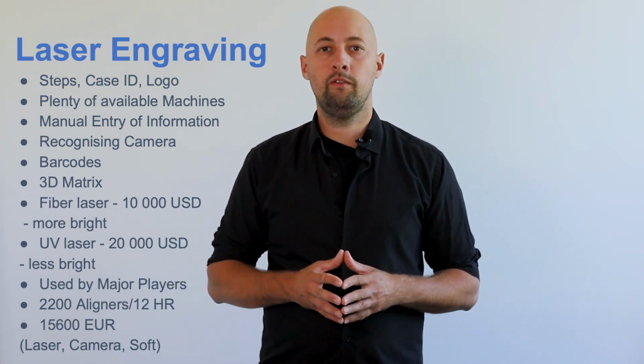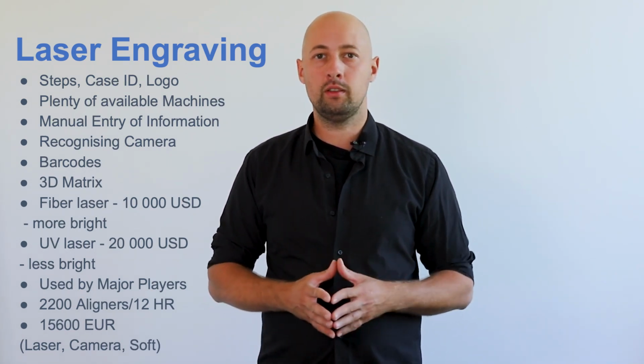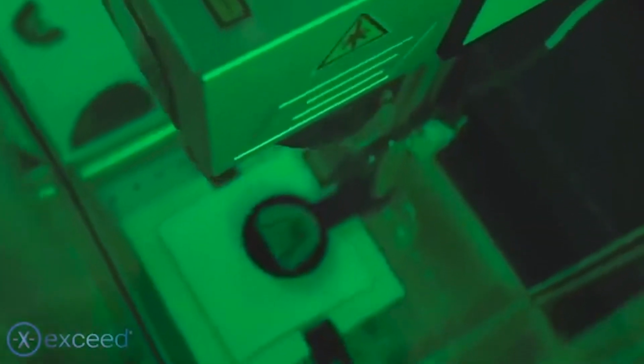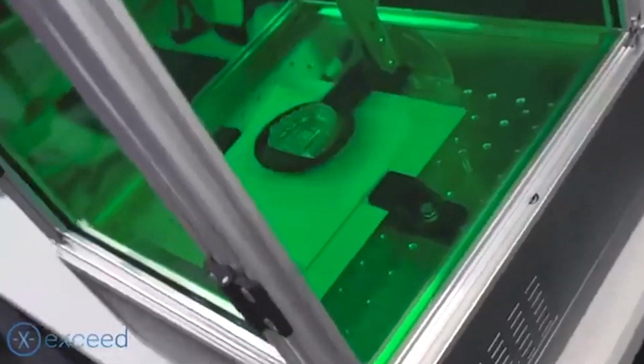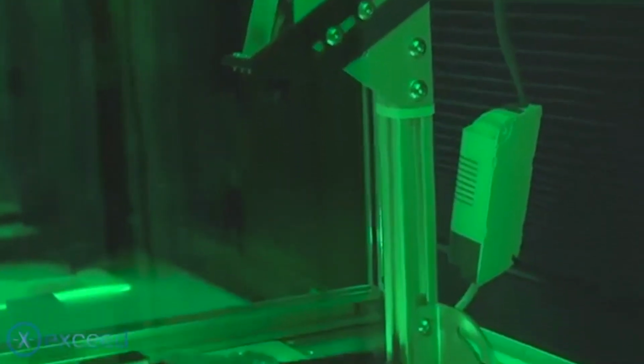Let me put the video on the screen so you can see what we are talking about, and then we will describe the process, benefits, and technical specifications. As you can see, laser engraving is the process of marking your aligners with the step number, case ID, or sometimes a logo, and you need that in order to pack your aligners properly. You don't want the wrong aligner in the wrong bag, because in that case you can have some issues with the treatment, refinements, and also discomfort for the patient. This is why it is very important to mark your aligners properly.